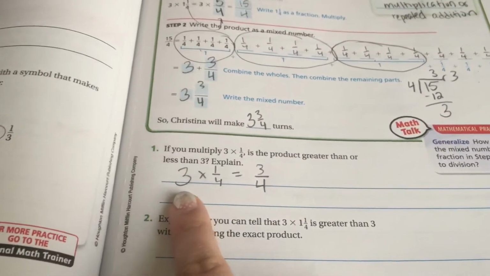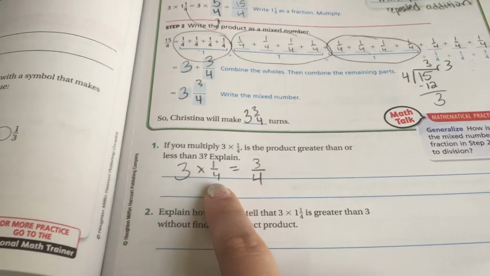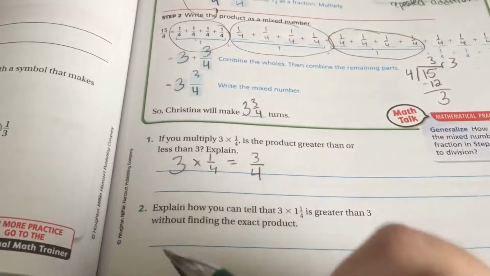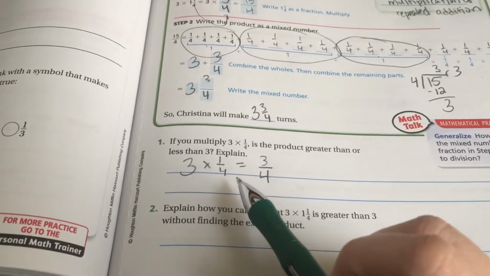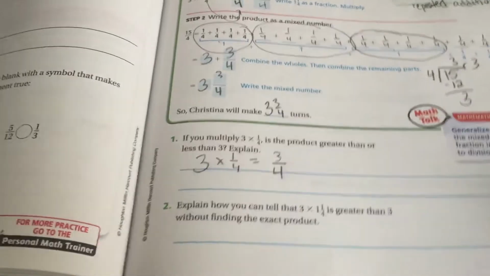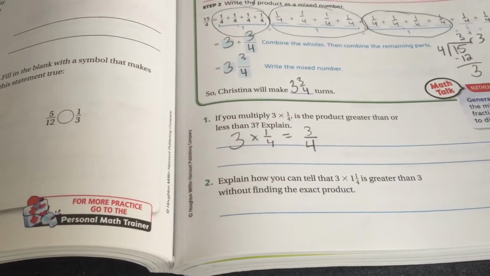Which you would think, okay, 3 times another number, hey, that's going to make something bigger than 3. Because we're multiplying, we go bigger. But the problem is, you're multiplying by less than a whole number. That only works if you're multiplying by whole numbers. So because this is smaller than that, it's actually going to end up being smaller than it was to start with, which is kind of weird to think about, but if you follow the rules, it will stay there.